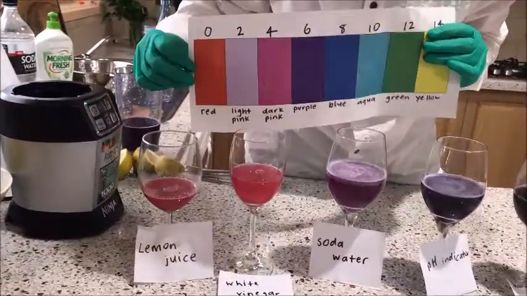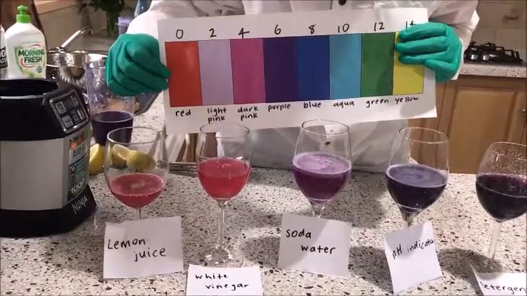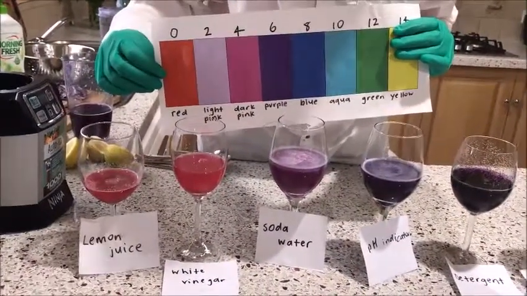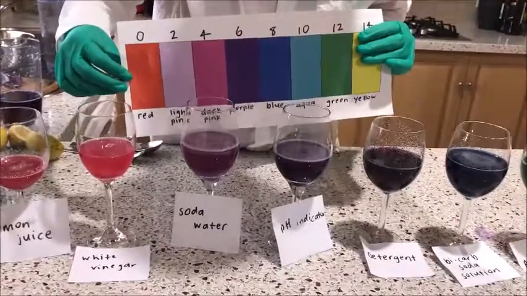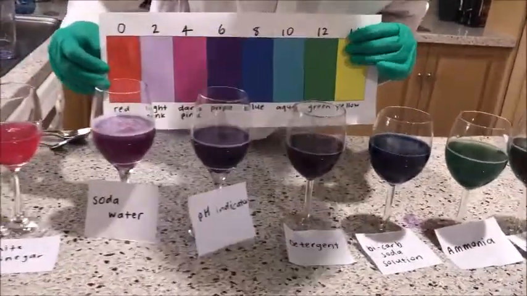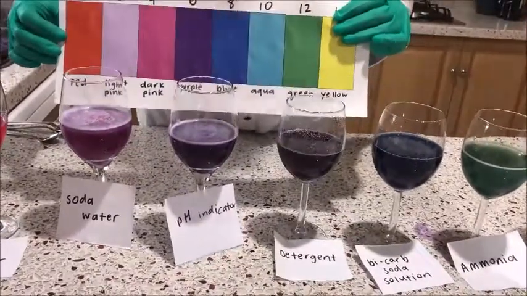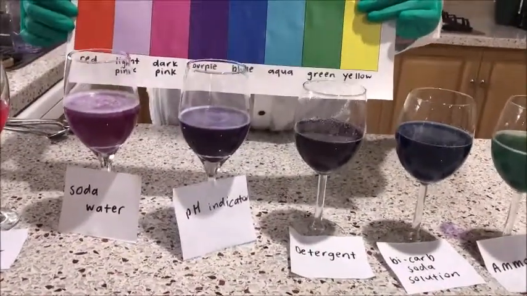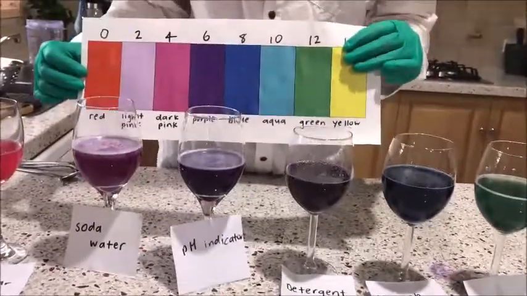I'd say the white vinegar is in between red and light pink. The soda water is dark pink and close to purple. The pH indicator is obviously in between blue and purple because it has a pH of 7, or it should.